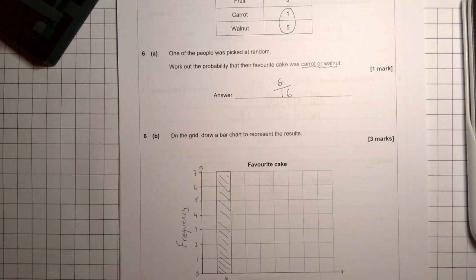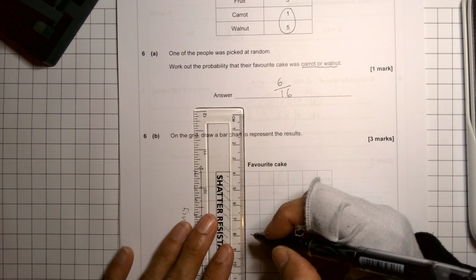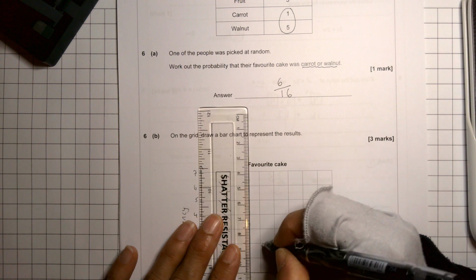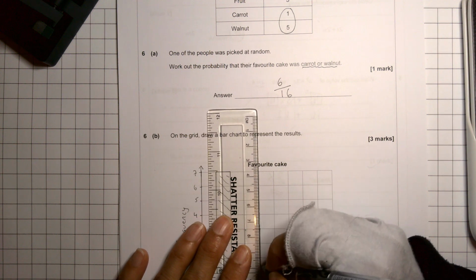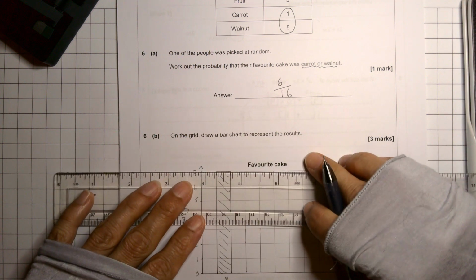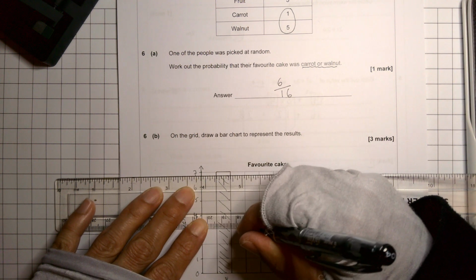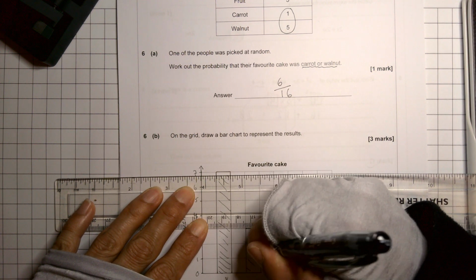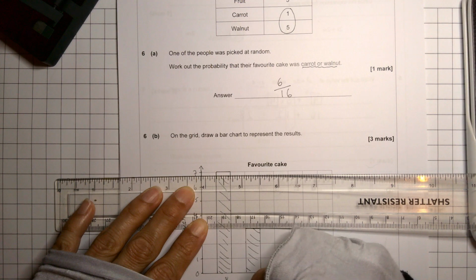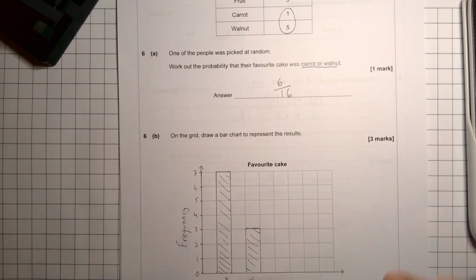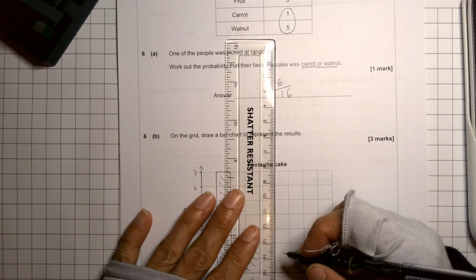And then the next one is going to be fruit cake. Less people like fruit cake, only 3 people like fruit cake. So make it 3 bars high. Colour it in. And this one is called fruit cake. The next one is carrot cake, even less people liked. Only 1 person liked carrot.